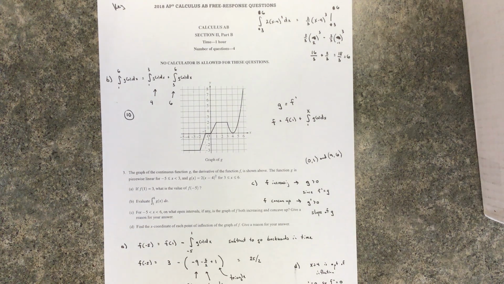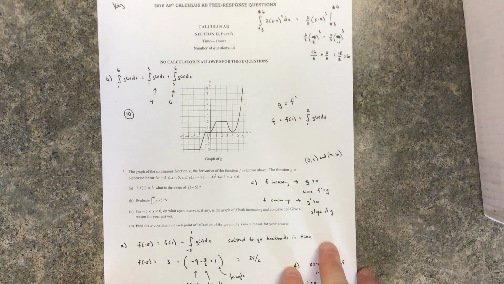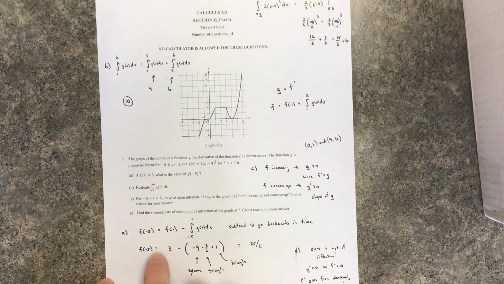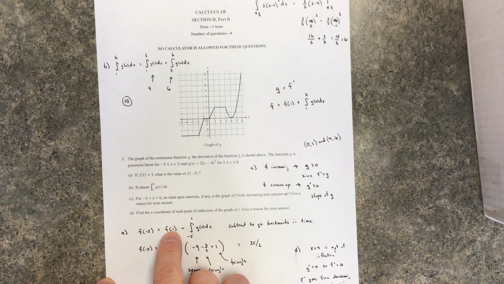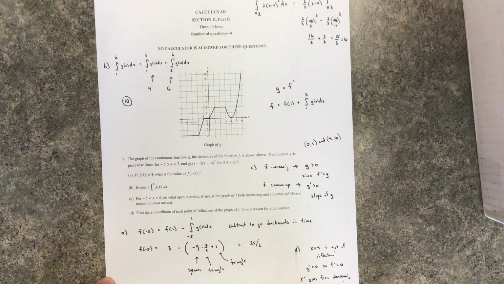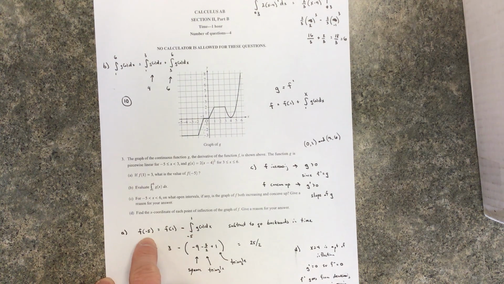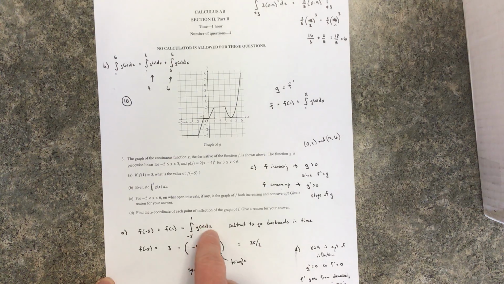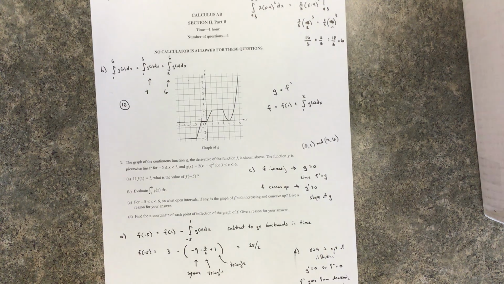Okay, if f of 1 equals 3, what is the value of f of negative 5? Okay, so this is how I suggest doing it. f of negative 5 equals f of 1 minus what you did. And again, if you integrate g, right, you integrate the derivative, you're getting the accumulation. Since we want to go backwards in time, f of 1 minus what you did from negative 5 to 1, that will actually take you back to where you were at negative 5.